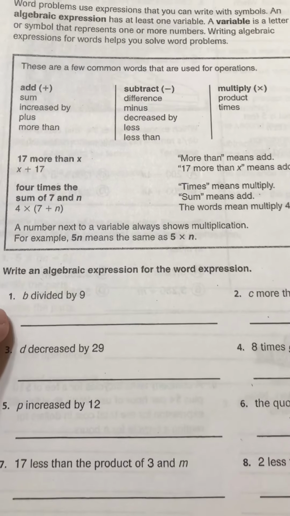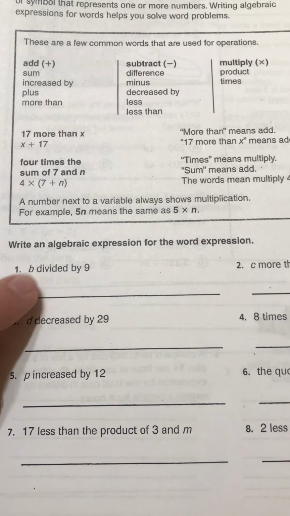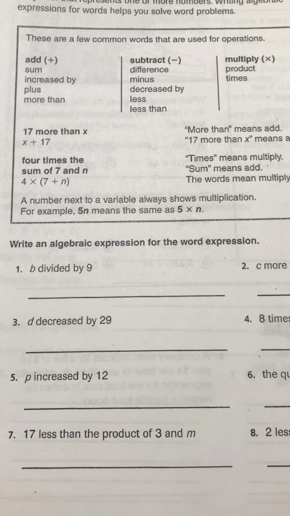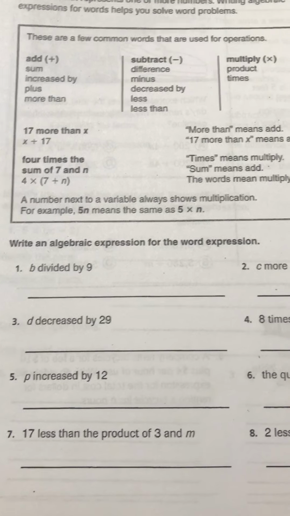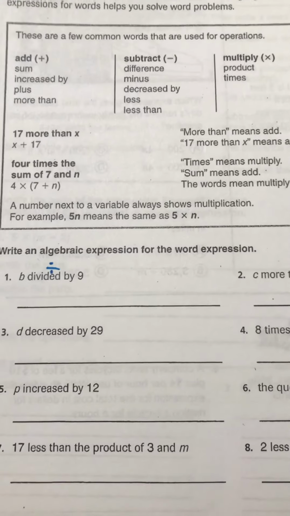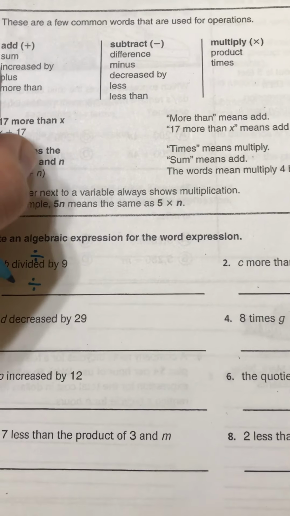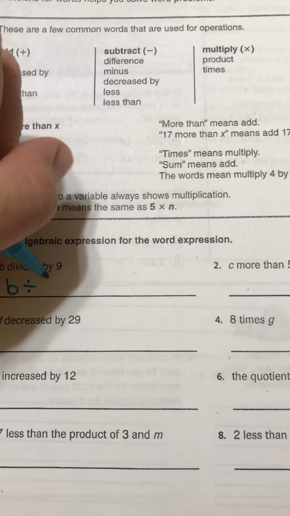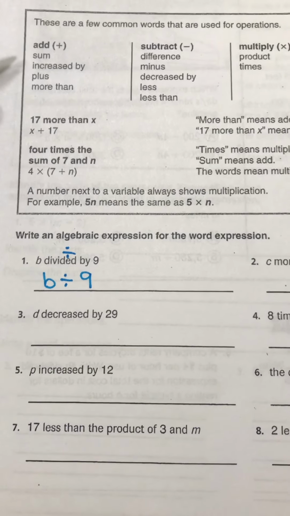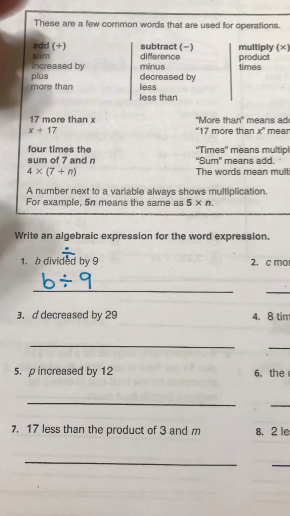So let's go ahead and try 2 together. Write an algebraic expression for the word expression. So number 1, b divided by 9. Let's write our operation symbol above what we see. If it says divided by, let's put our division symbol, and then bring it down. So division symbol, and we're starting with b, and we're dividing by 9. So 9 is at the end, and that's our final expression. Pretty simple, but sometimes it can get you a little bit thrown off, so just be careful.